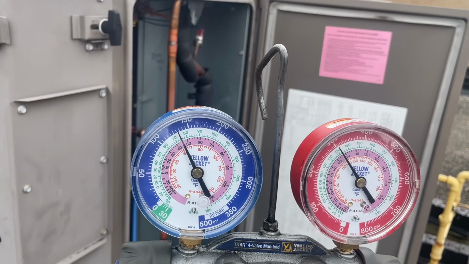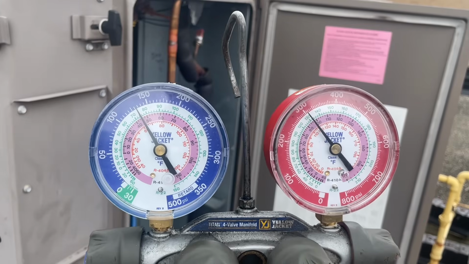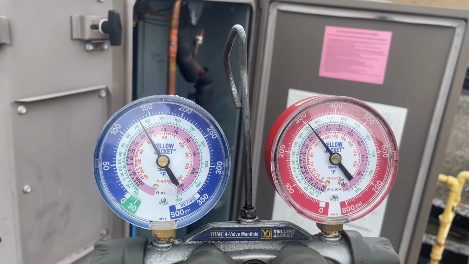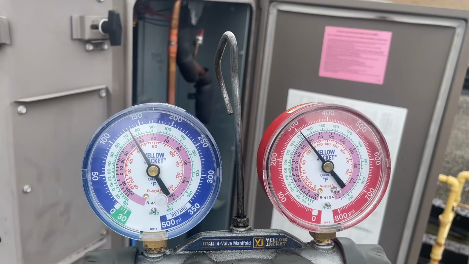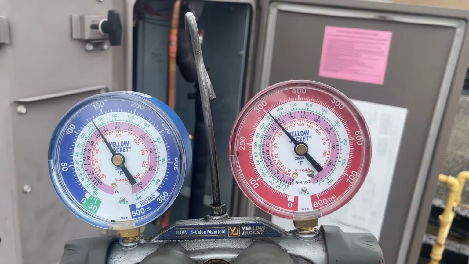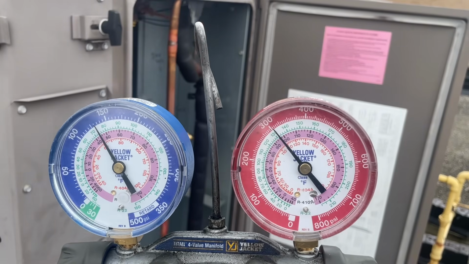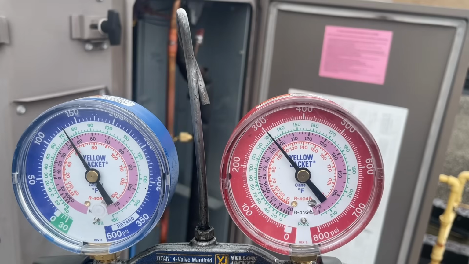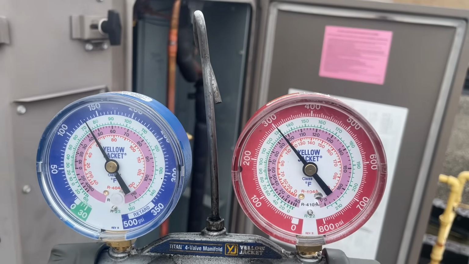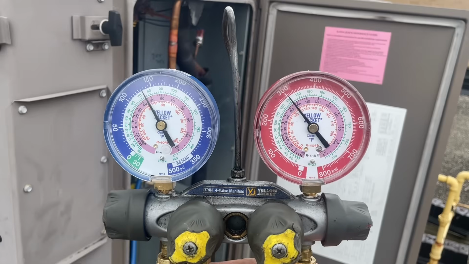So you see the pressure difference between first and second stage. First stage is doing more work right now. It might be a bigger compressor, more capacity. It's running 135 PSI, which is like a 45-degree indoor coil. And our head pressure is 300 PSI, condenser temperature 96 degrees, give or take. So this unit here is working away.